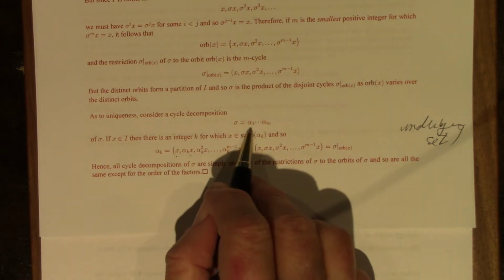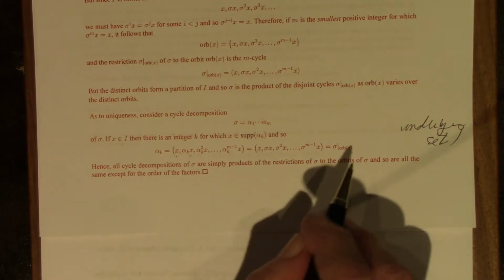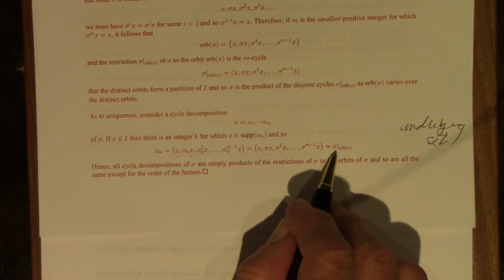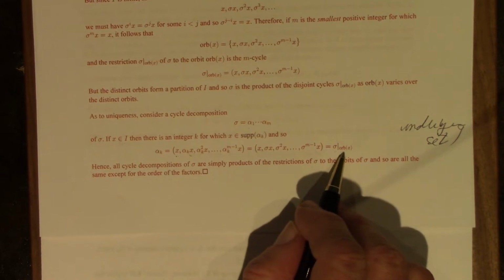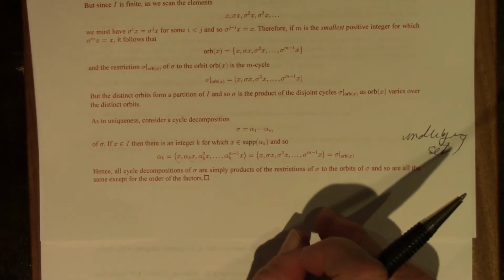So each of these cycles is uniquely determined by sigma. It is sigma restricted to a particular orbit of x. So all cycle decompositions have the same cycles in the product. They may be in different orders, but they're the same cycles. And that's the uniqueness part of the theorem.